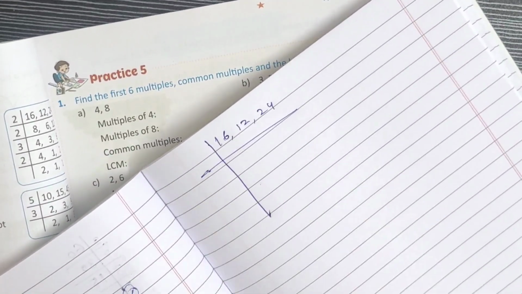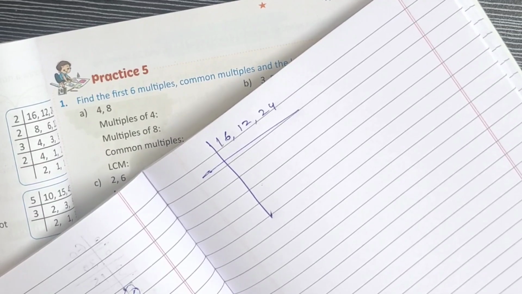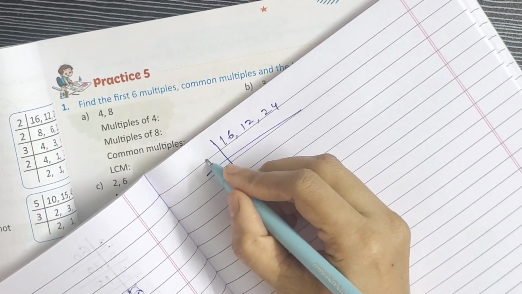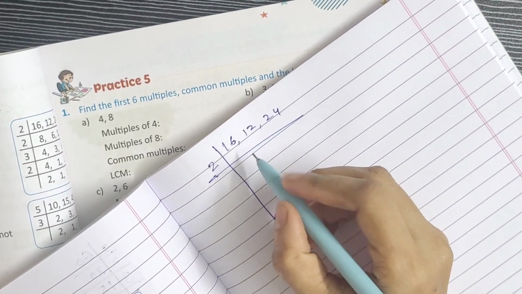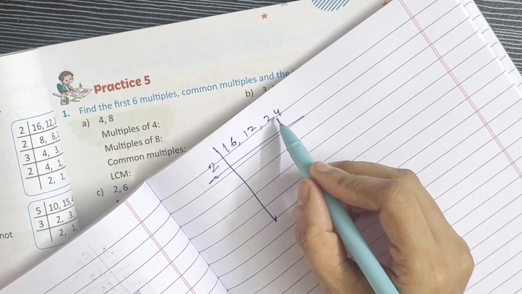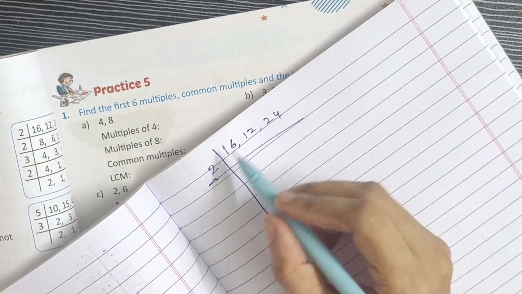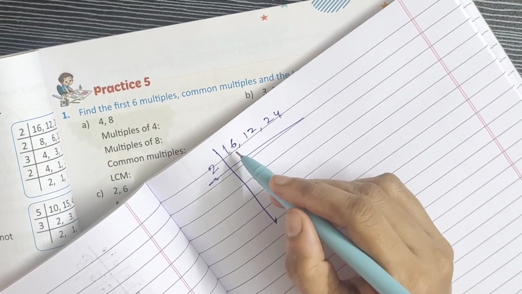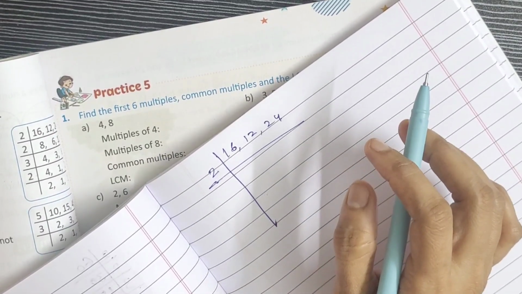How to do this? As usual, we take the lowest prime, 2. We have to see whether these numbers are multiples of 2. If a number is not a multiple, then just carry it over.